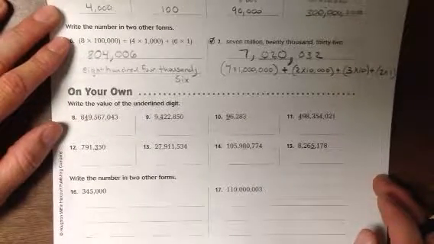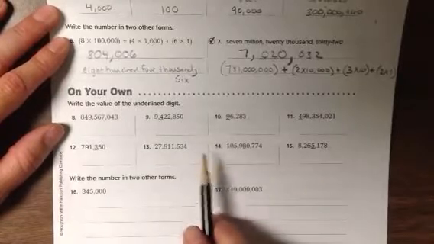Okay, so you should have these problems done. If you don't, press pause and do them.